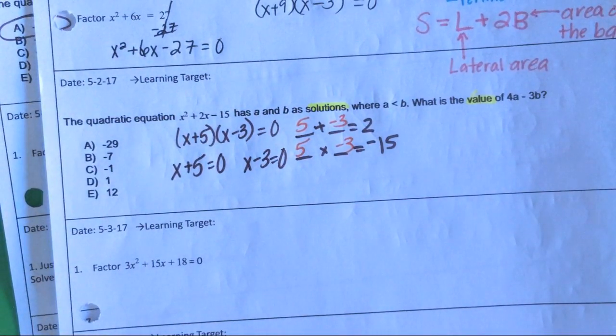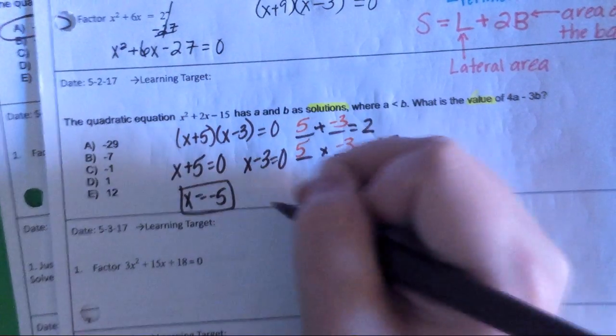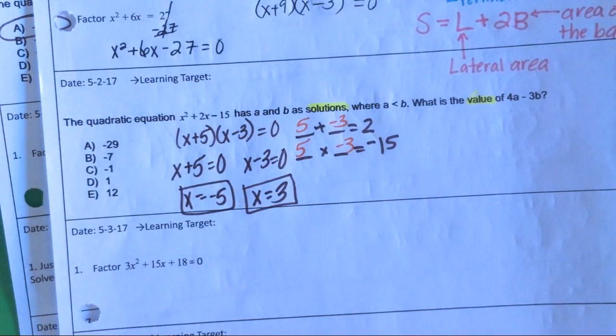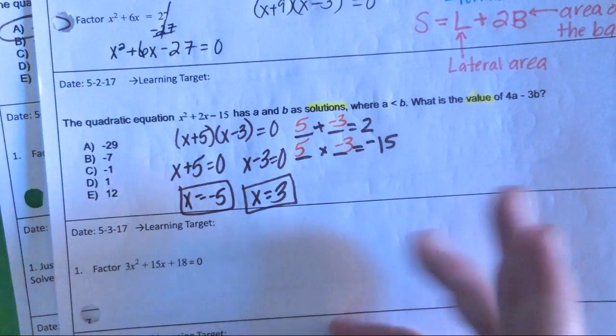So my answers are x equals what and x equals what? X equals negative 5 and x equals positive 3. And then I'm annoyed because those aren't one of the answer choices. Well, duh, I'm not reading. I need to keep going.